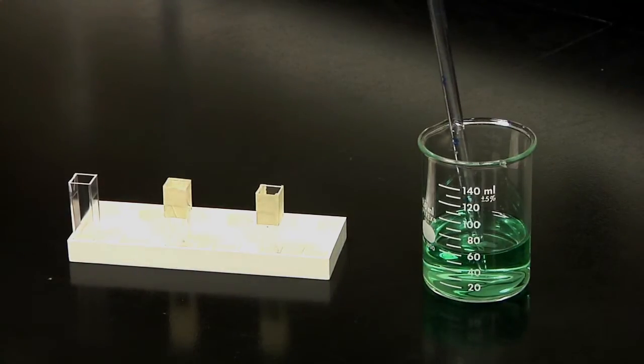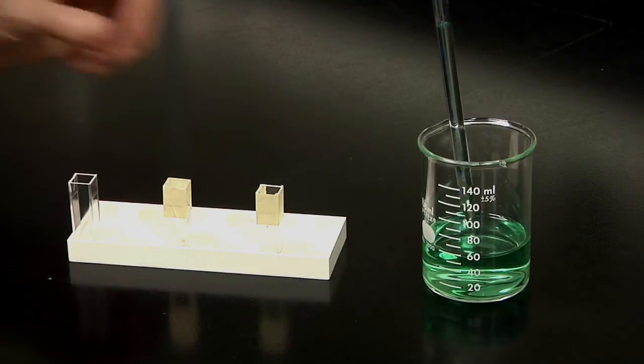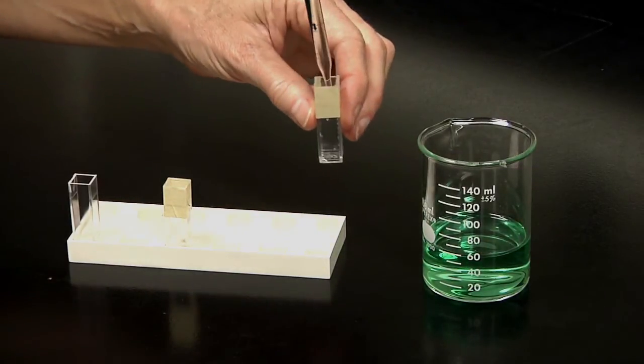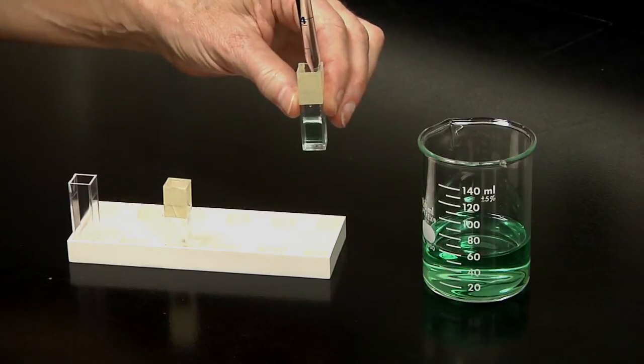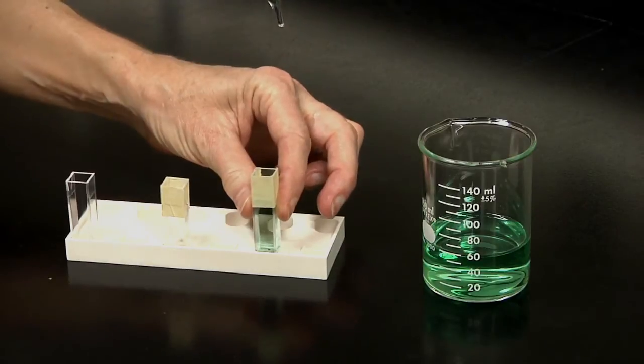The cuvettes hold a maximum of 3.5 milliliters of liquid. If you scratch the cuvettes or block the light path, or you do not put enough liquid into the cuvettes, your measurements will be incorrect.